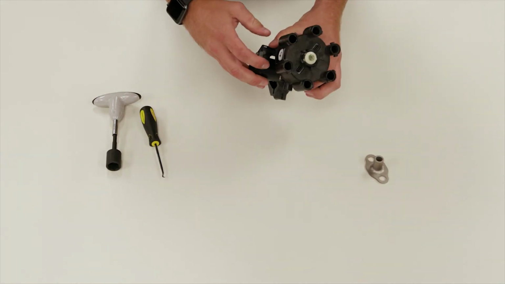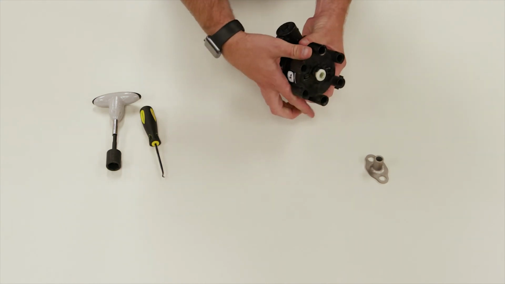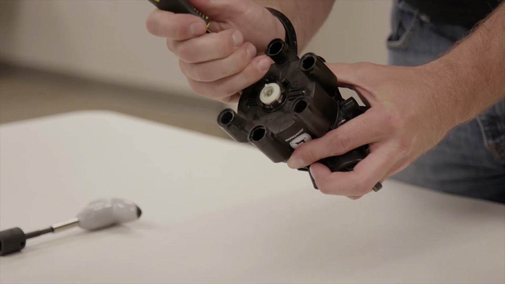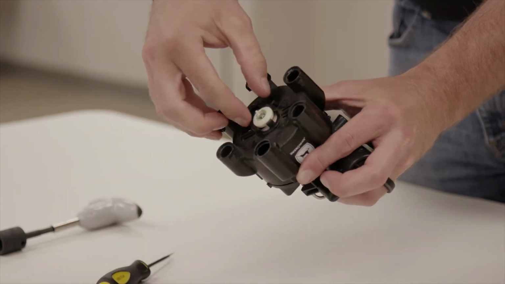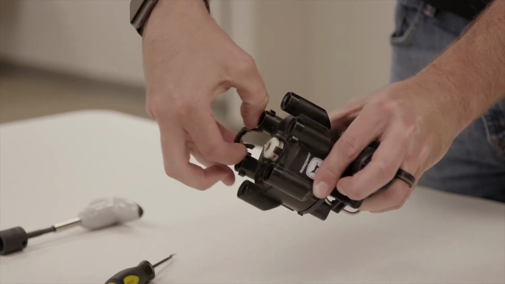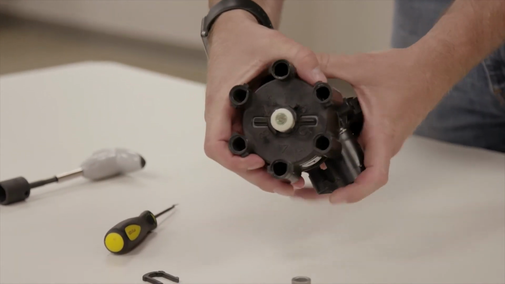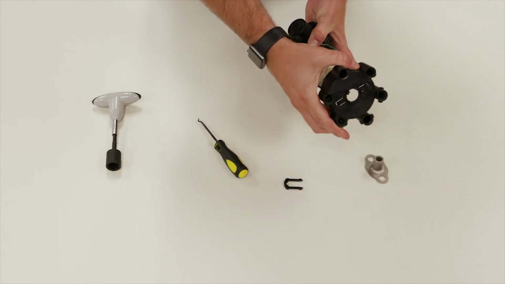The other part to look at on our ExactApply nozzle bodies is taking off the turret itself. There's a retaining clip which we can remove with our pick. Once we remove this clip, we'll be able to remove the turret itself. So we go ahead and pull on it.